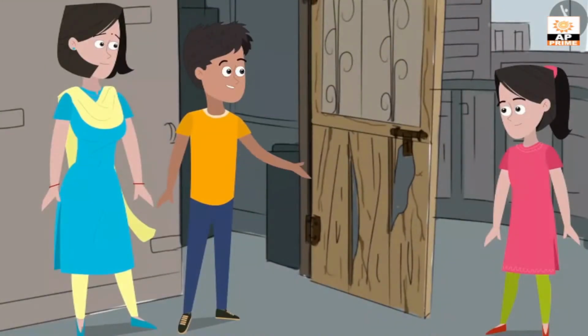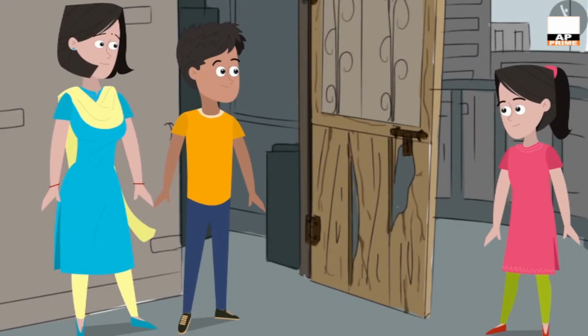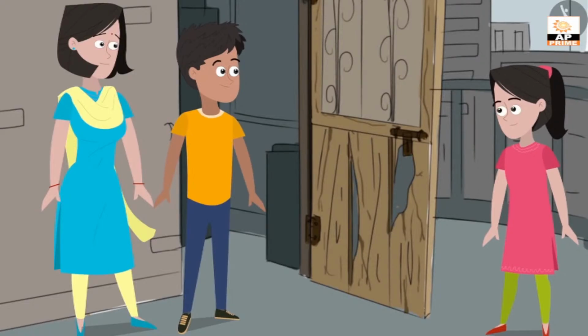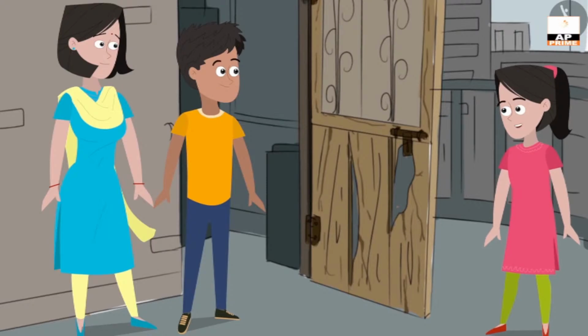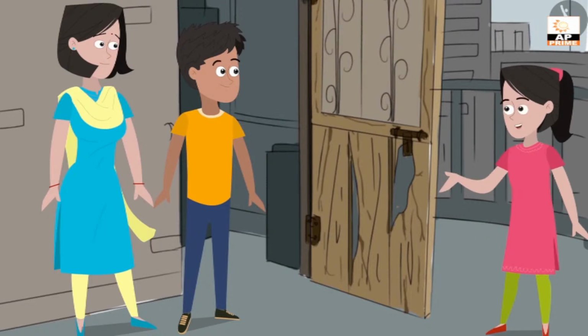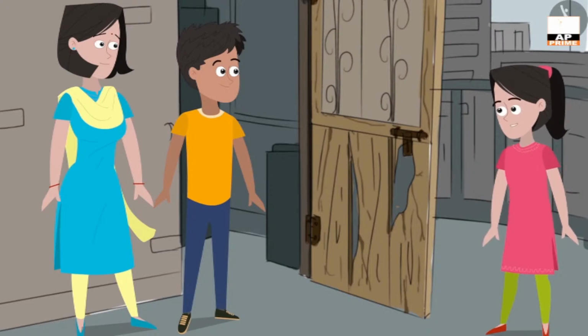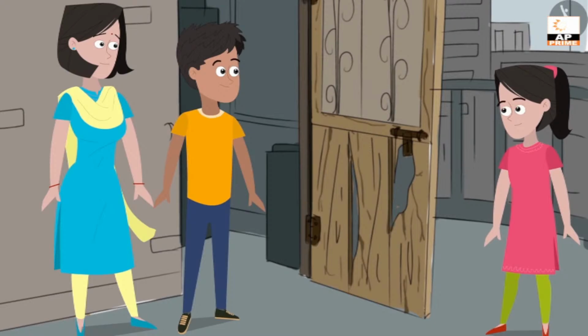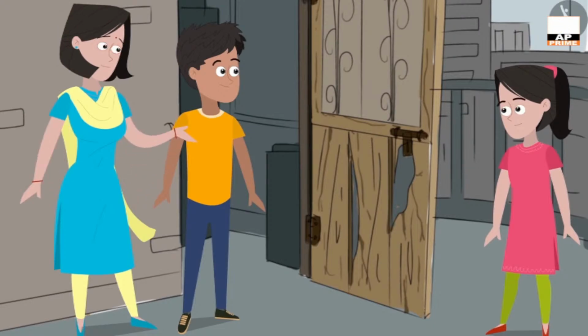Idea is good, Sanya, but we don't have iron sheets in the house. What you are saying is true, Bhaiya, but I had read in my science textbook that iron is malleable and can be hammered to create sheets. Any blacksmith can do this. Yes, that sounds good, Sanya. Why don't you come with me to the market? Let us get this work done.